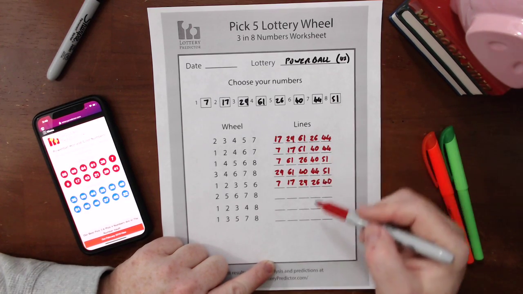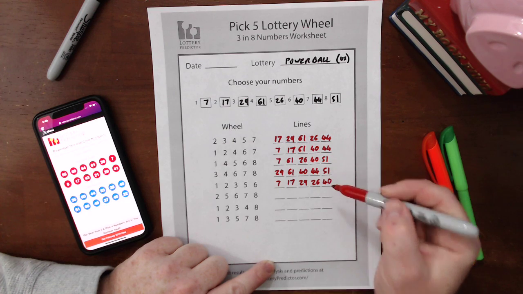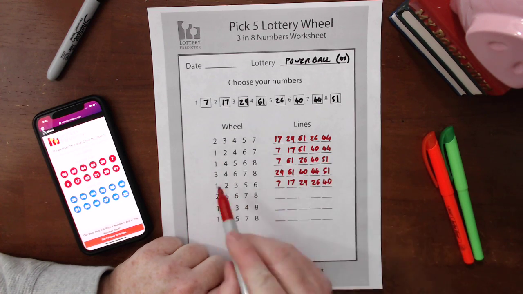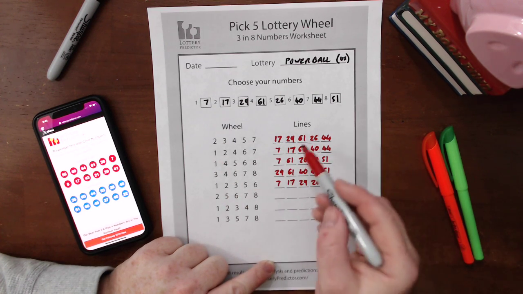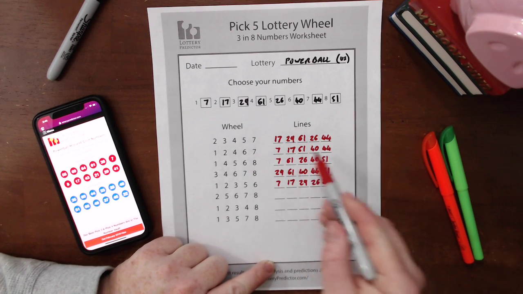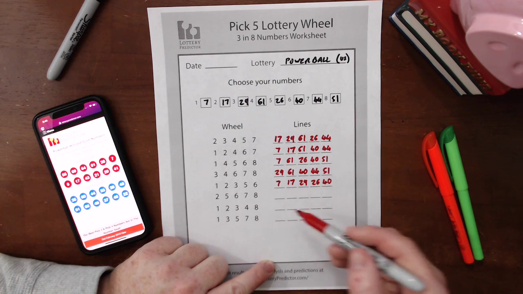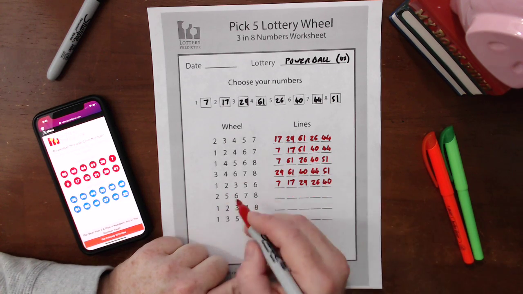And as you start to fill this in, you'll notice that no line is exactly the same. The way in which this wheel works is it spaces out all of your numbers so that there's a guarantee that if 3 of these 8 numbers are drawn, it's going to turn up on one of these lines. And very often it will turn up on multiple lines as well. So let's go moving on here.